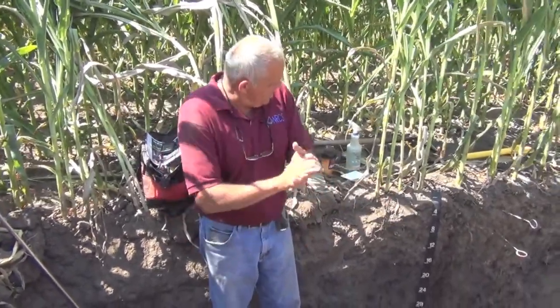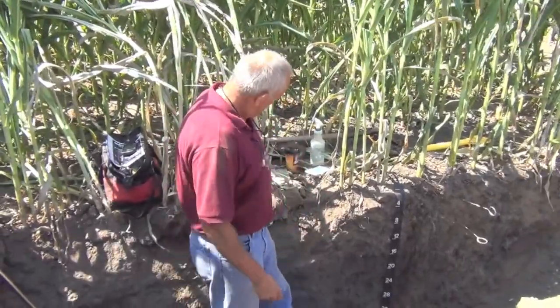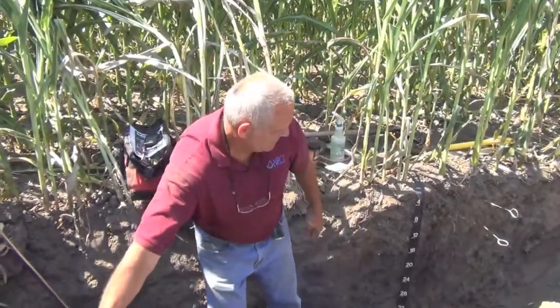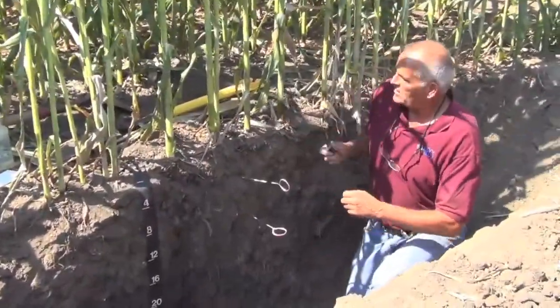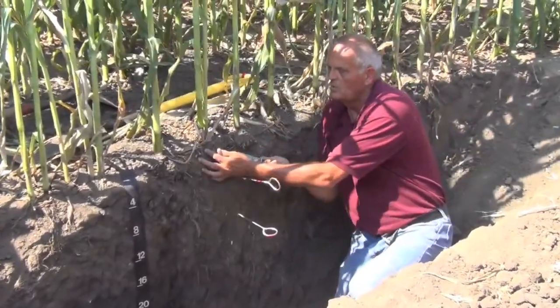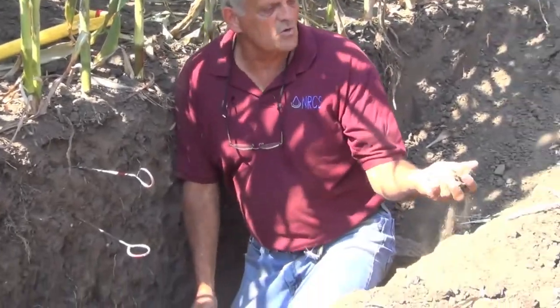Okay, soil structure. Soil structure has to do with how a soil is put together. And if you look at the surface of this, up here, if I can get a piece of it, you see this is soil structure.